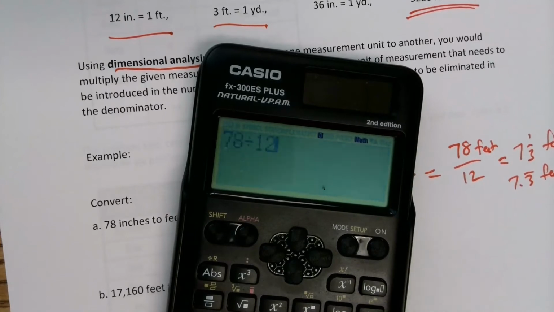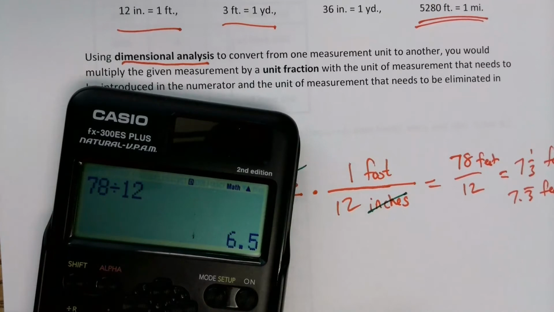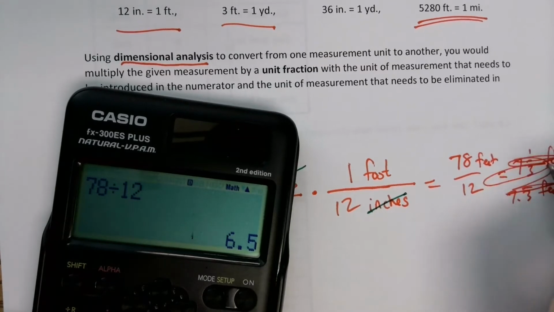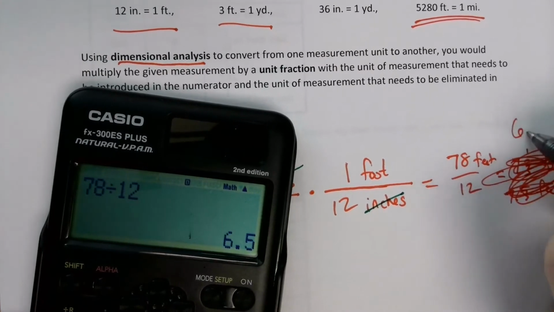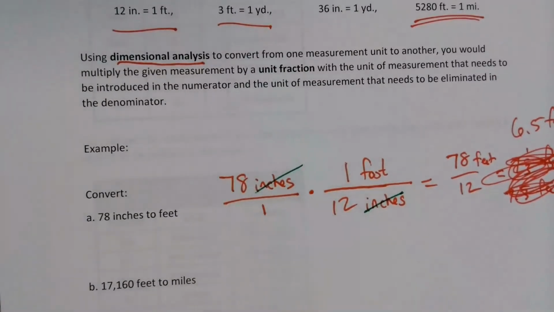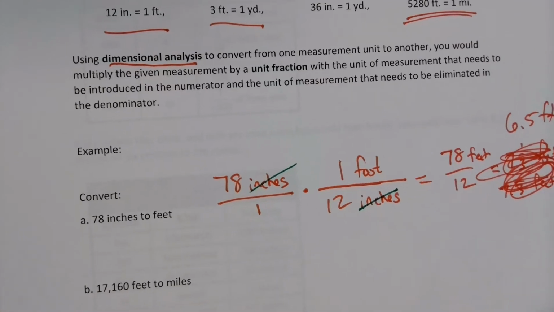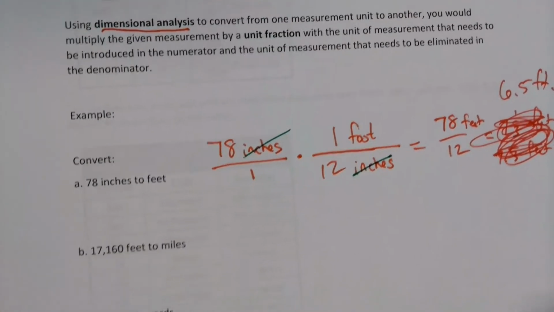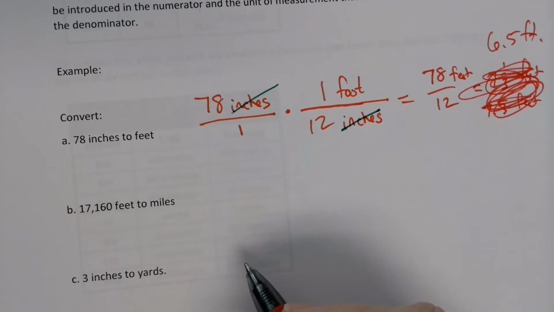You're wrong. 6.5. No, 7 times 12 is 84. God, I'm an idiot. That's embarrassing. Happens in life. Thank you for checking me and being nice.